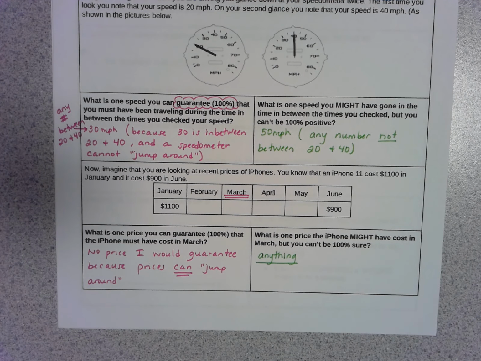I would say, hey, it's possible it cost $1,200. I don't know. It's possible it cost $700. I don't know. Anything. But because prices can jump around and we can just randomly change the prices by having a sale, it could be any number. We can't make any guarantees because of that.